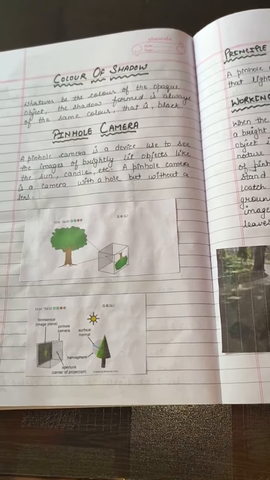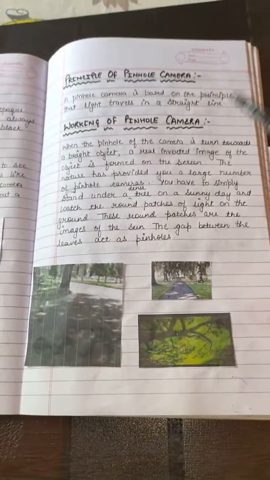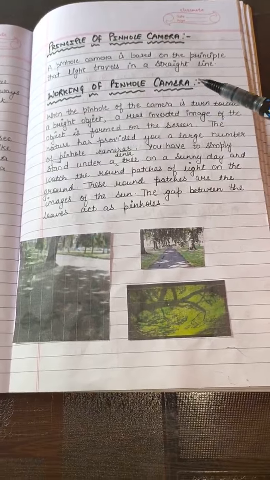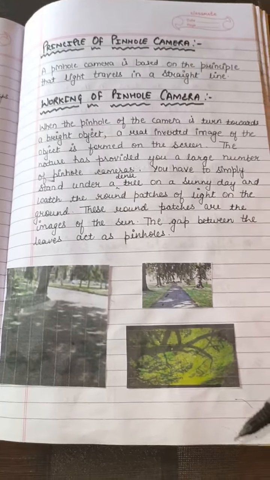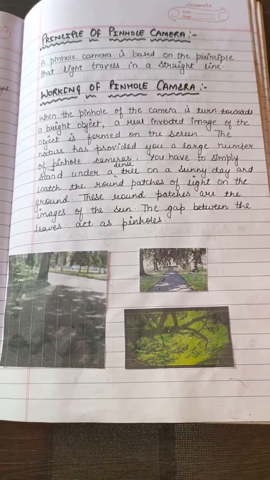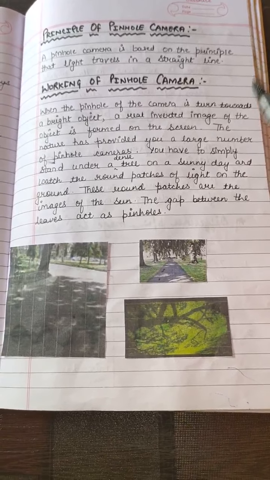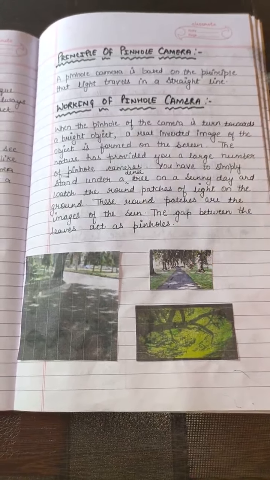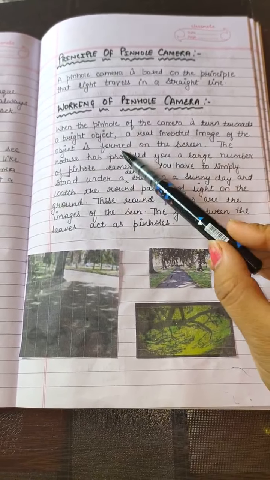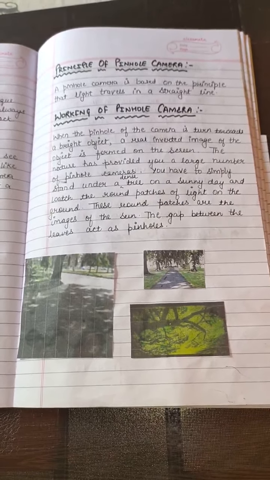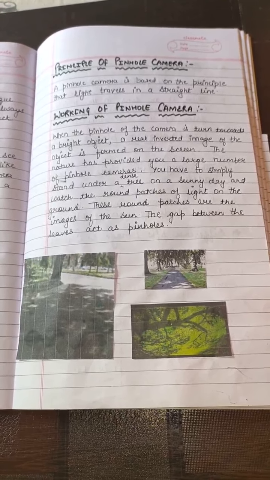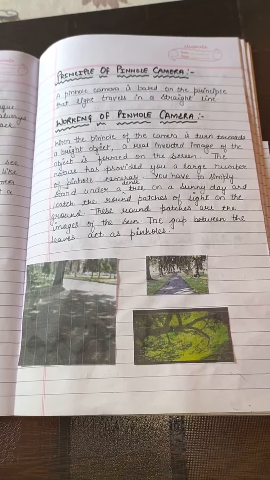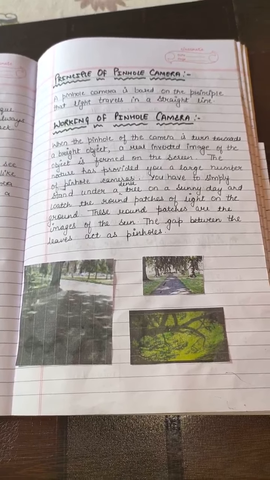And what is the principle of this camera? A pinhole camera is based on the principle that light travels in a straight line. And working of pinhole camera: when the pinhole of the camera is turned towards a bright object, a real inverted image of the object is formed on the screen.